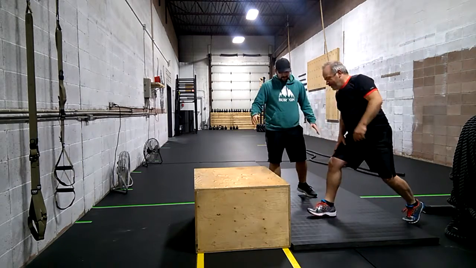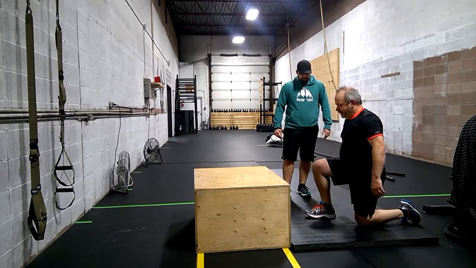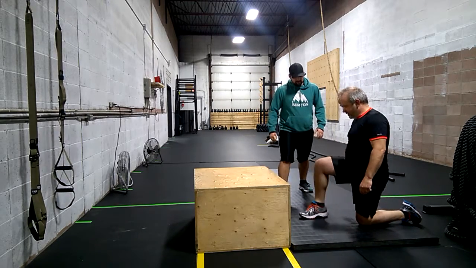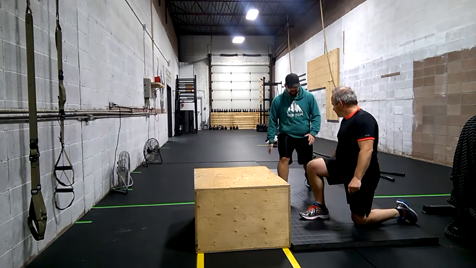Try to get your body into synchronization. The unilateral movements are better for injury prevention. So, yeah. So you can preload. I don't want you bouncing because that's not natural movement.